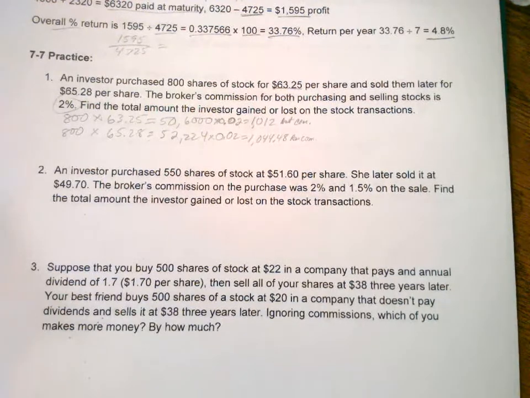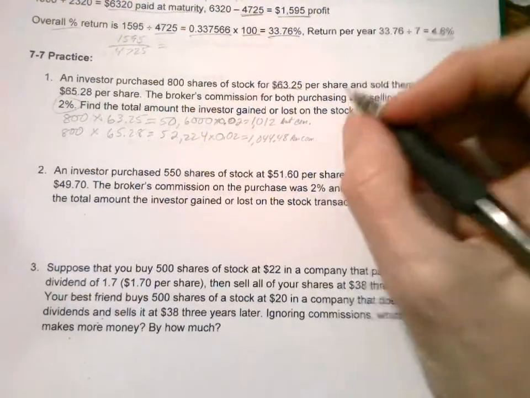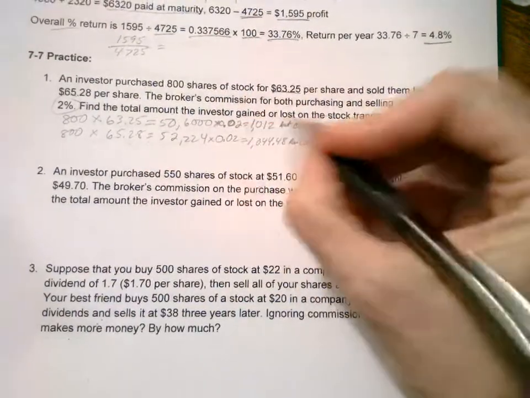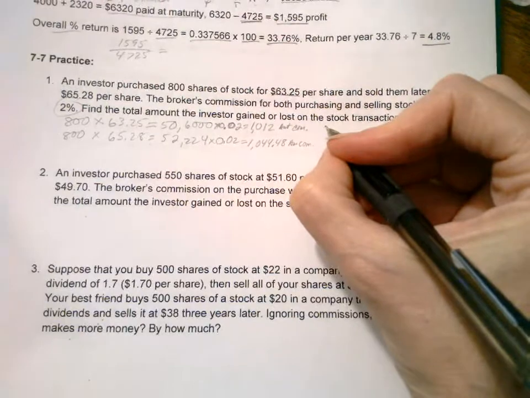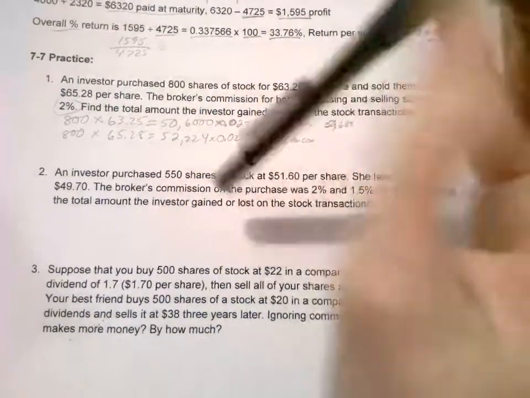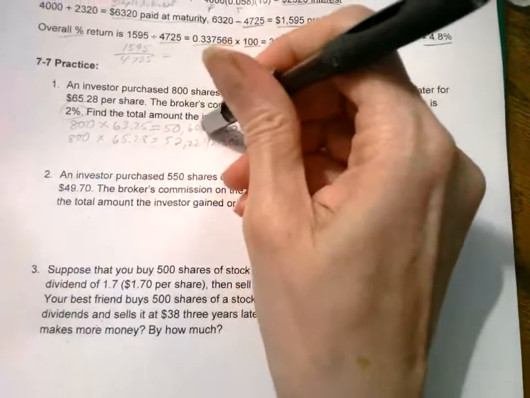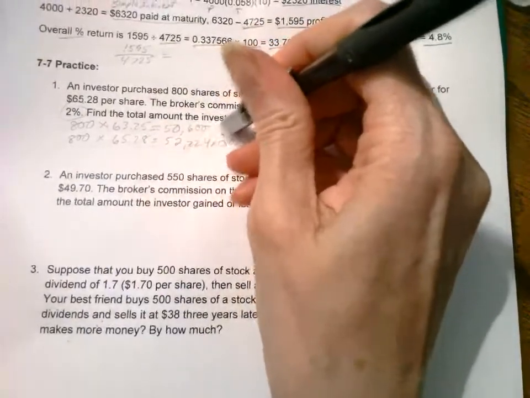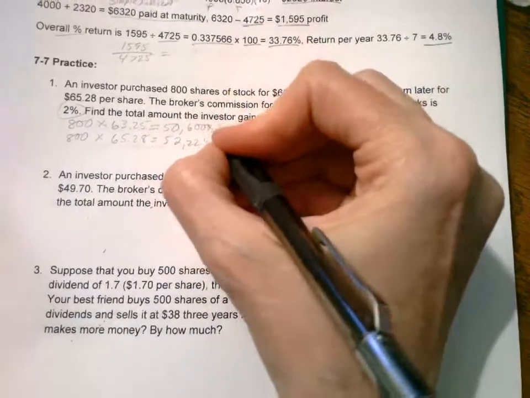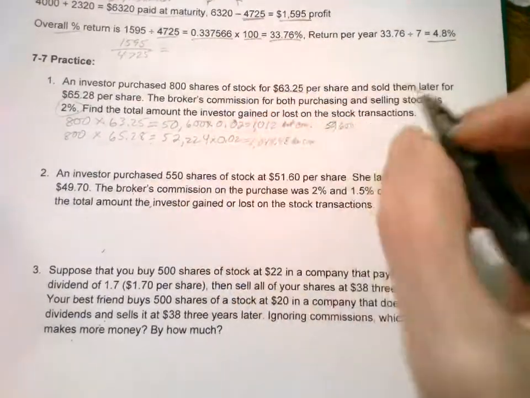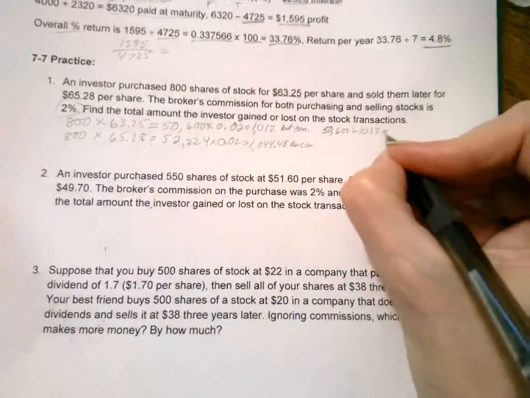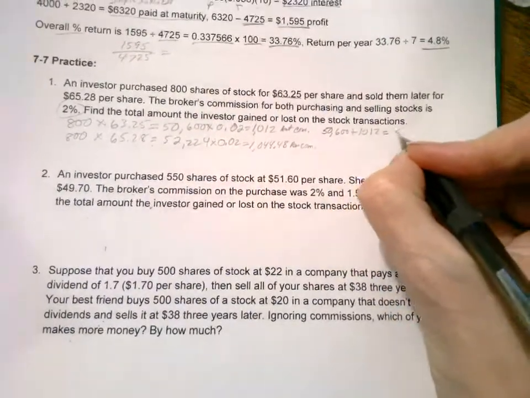To purchase this amount of stock, it cost the 506 times 0.02. Hang on, this is where the extra zero went. I apologize. Plus the 1012.